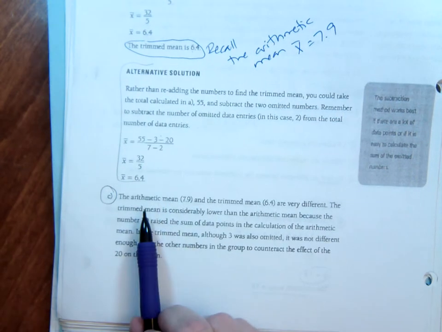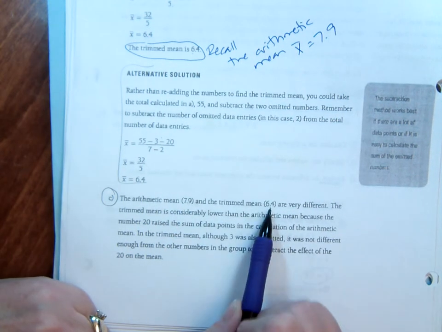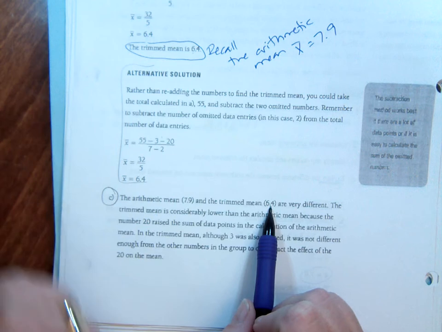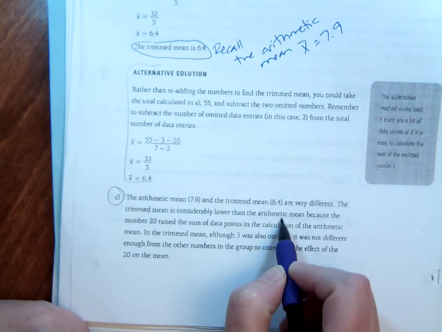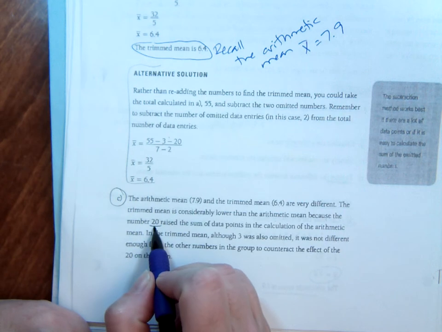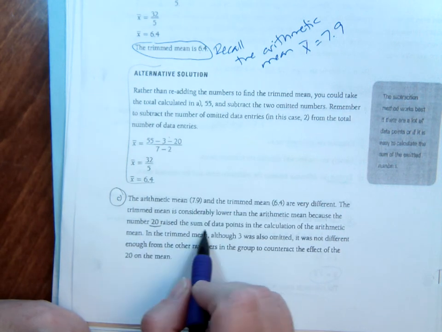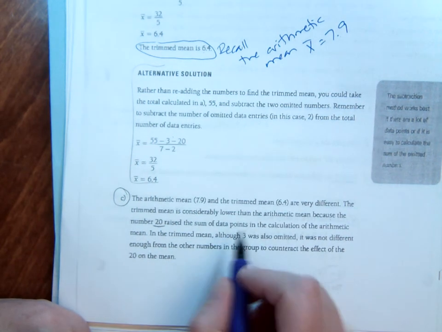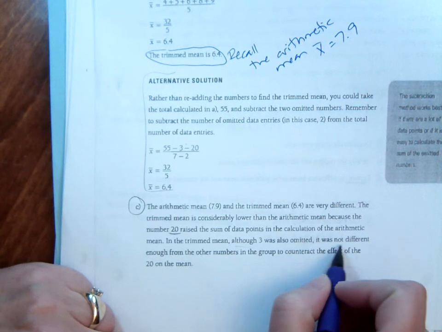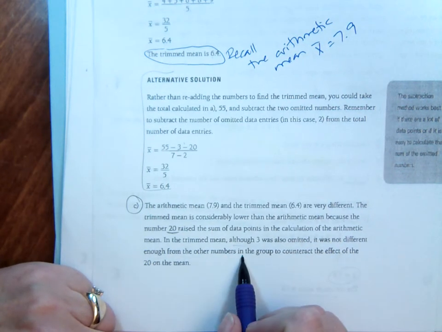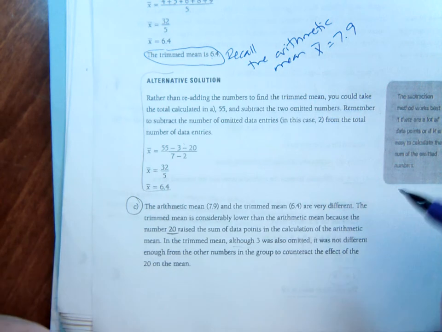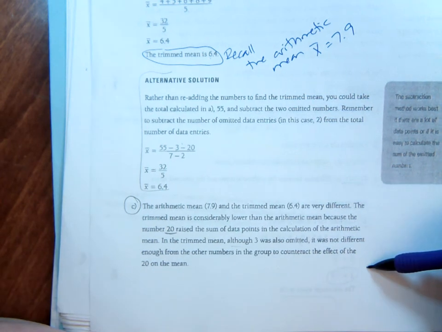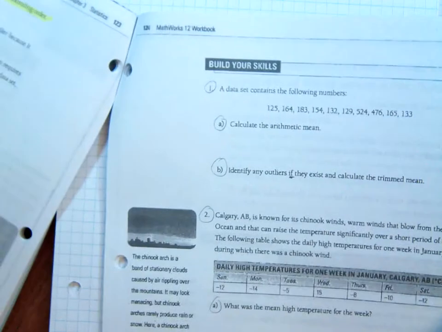Well, the arithmetic mean of 7.9 and the trim mean of 6.4 are very different. The trim mean is considerably lower than the arithmetic mean, and that's because we had a high outlier, which raised the mean. In the trim mean, although the 3 was also omitted, it was not different enough from the other numbers to counteract the effect of the 20. So any way you want to word this is fine, as long as you can justify your answer. Okay, that's the lesson.